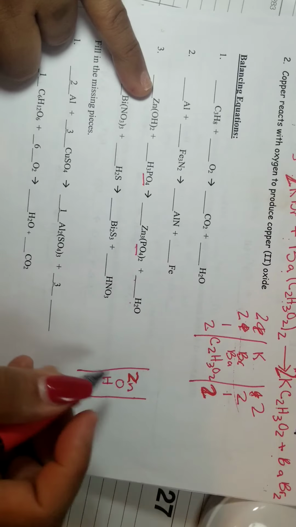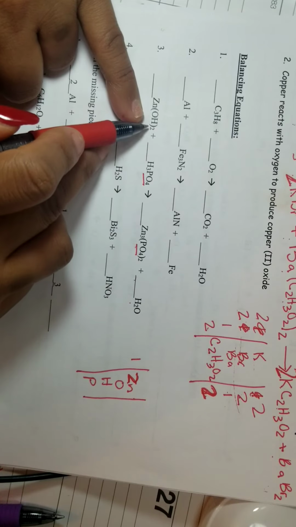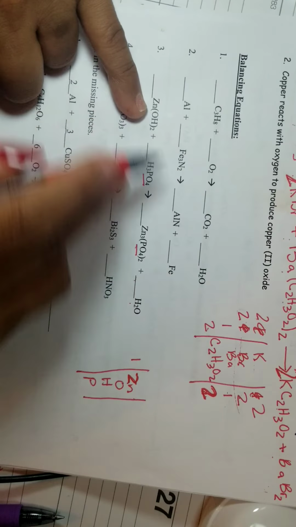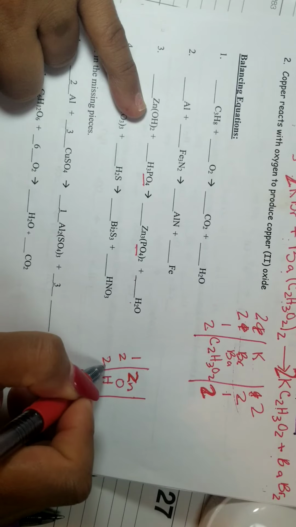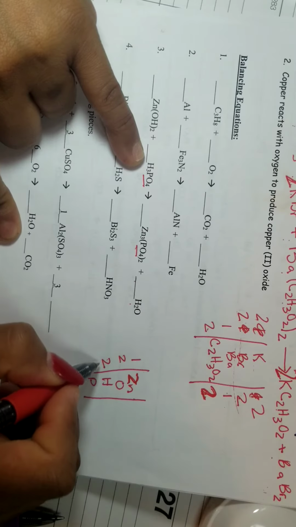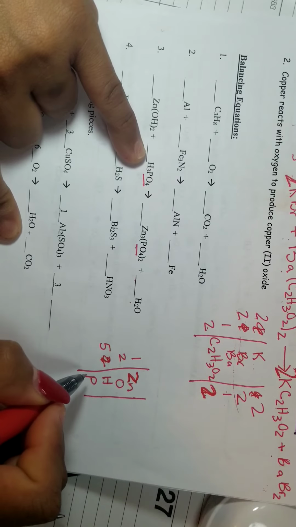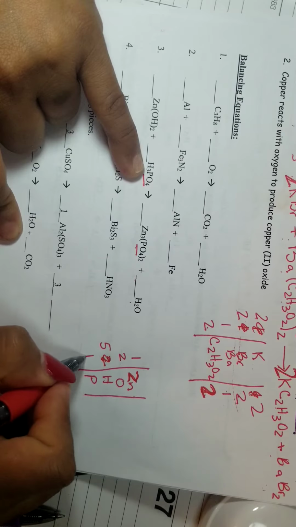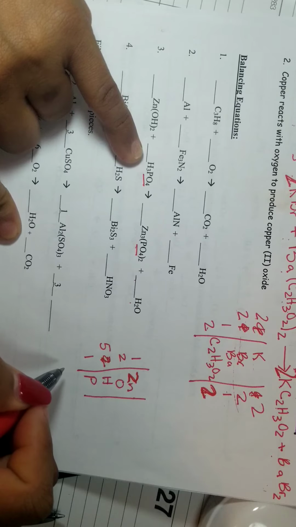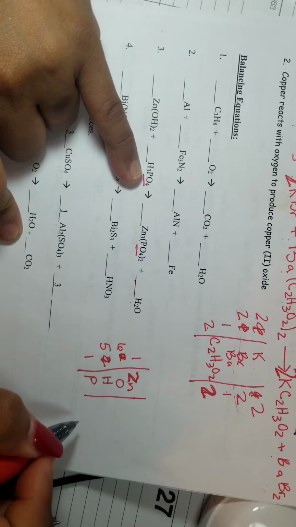Let's go ahead and count it out. First, 1 times 1 is 1. 1 times 2 is 2. Now this 2 goes to the O and the H. So there's 2 here, 2 here. 1 times 3 is 3. So 2 plus 3 is going to be 5. 1 times 1 is 1. And 1 times 4 is 4. So 4 plus 2 makes it a 6.